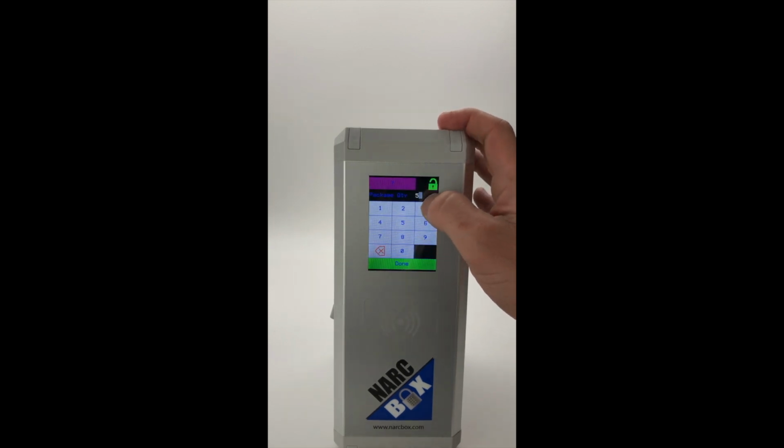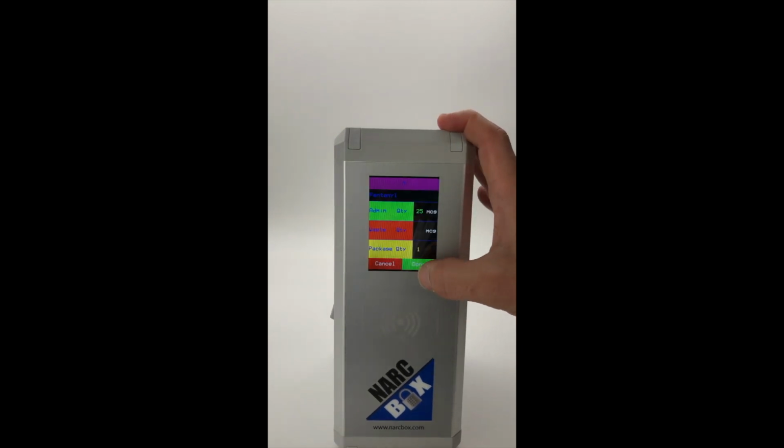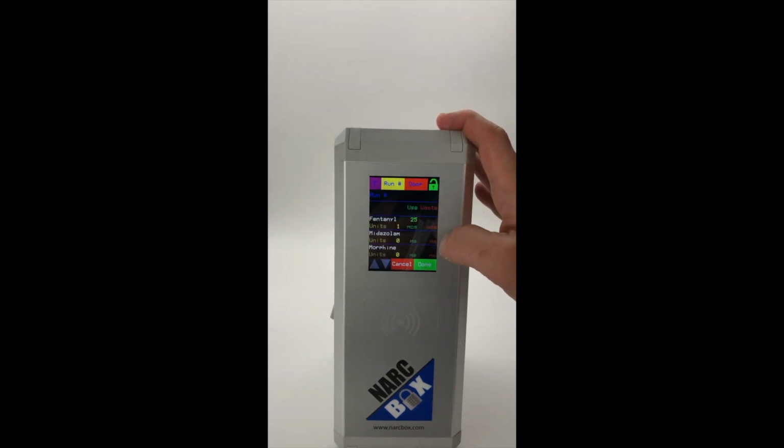So I'm going to go ahead and change that back to 1, just since we know that only 1 quantity has actually been opened. So I click done. And it goes back to this summary screen. I can give more than 1 drug. I could select morphine and add some of that. We're just going to give 1 in this instance. I'm going to click done.